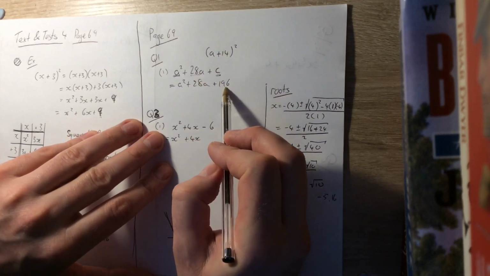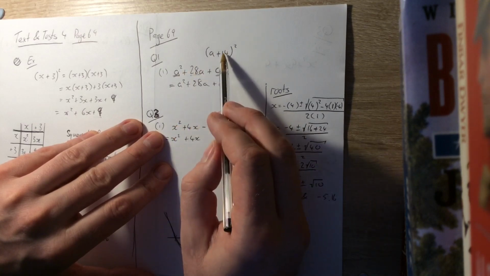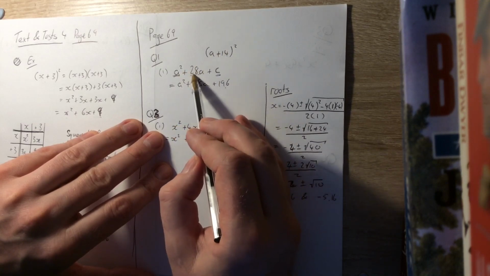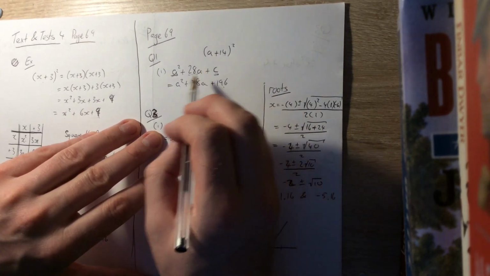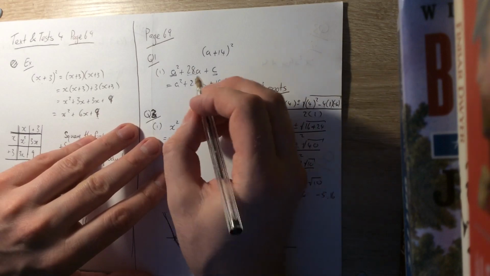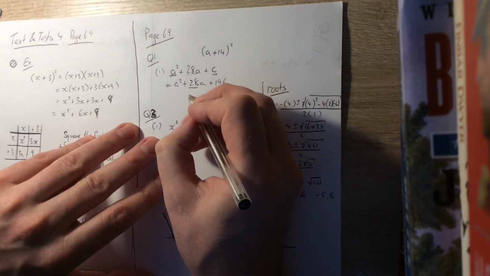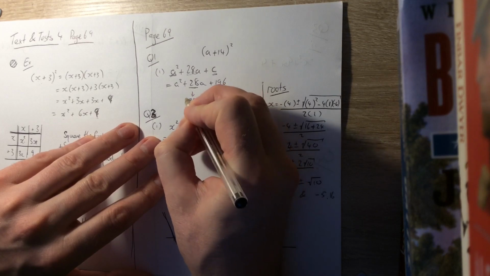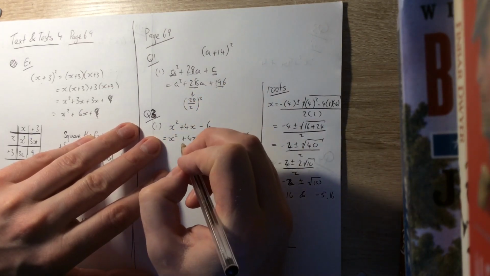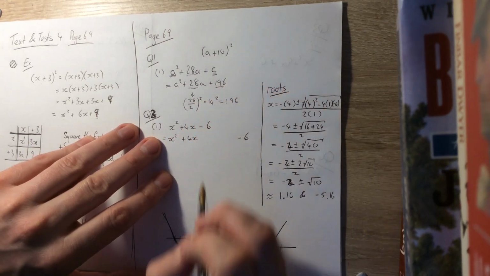C is the second squared. So square the first, square the second, and then twice the product, 14 multiplied by a multiplied by 2 got me the 28. Okay, now you can reason it out like that, or you can take a little shortcut, which is to say, well, this number is always, in a completed square, half of this squared. Okay, so that's 14 squared, 196.